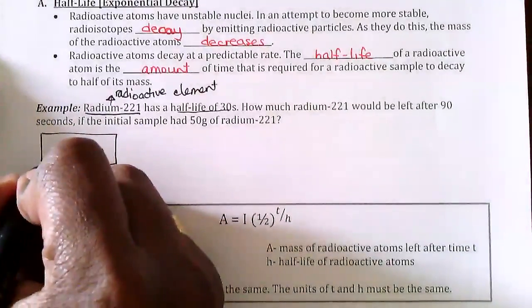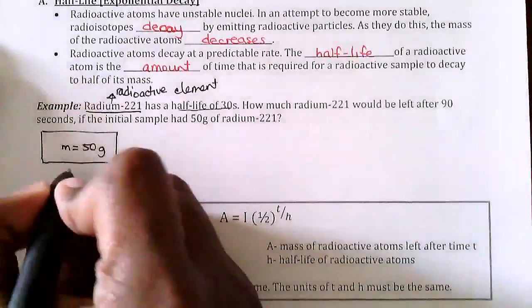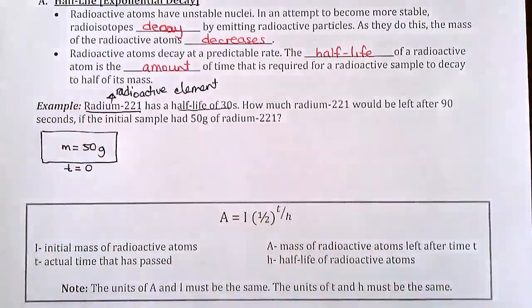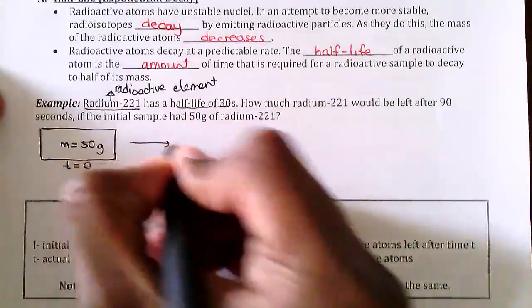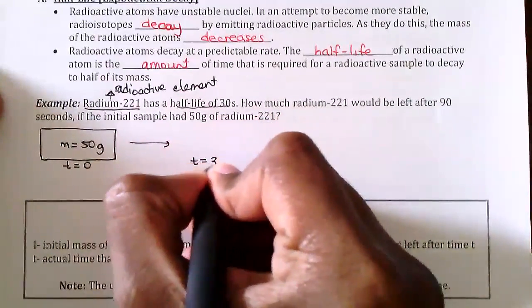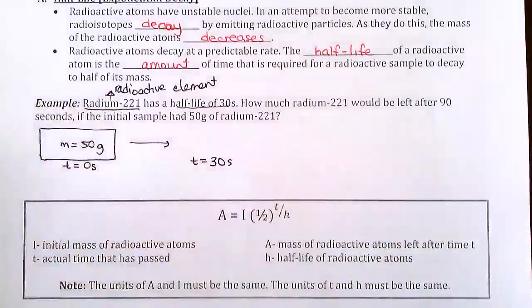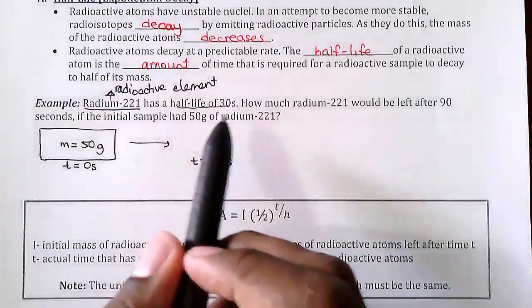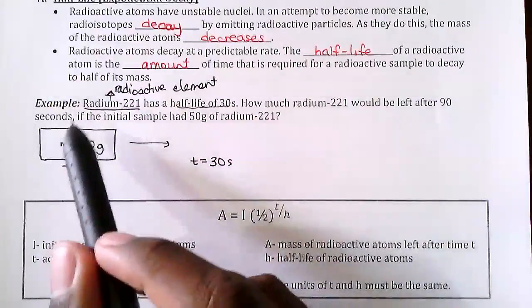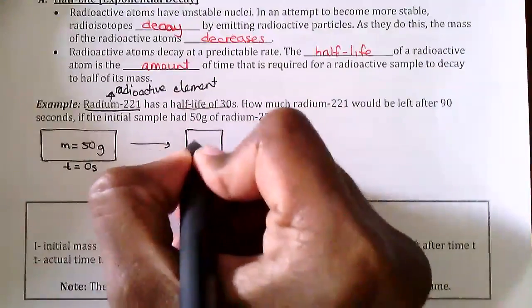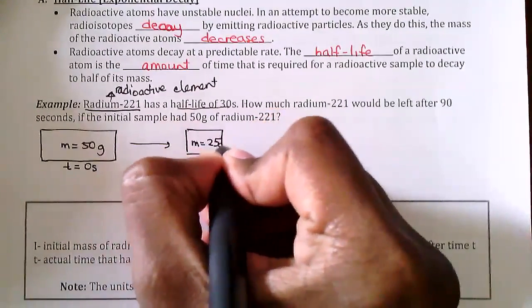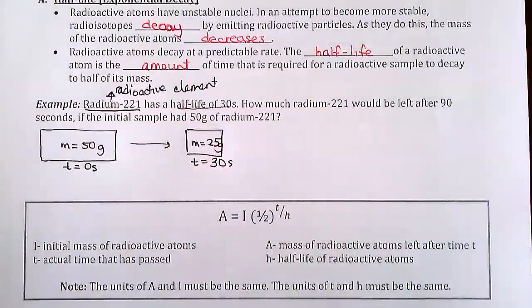So what does that mean? Let's take a look at the first half-life. So here, let's call this t is equal to 0, because that's what we have at time is equal to 0. At the beginning, our sample had 50 grams. 30 seconds later, we know that's the half-life, so this mass should be cut in half. So instead of having 50 grams, we now have 25 grams.